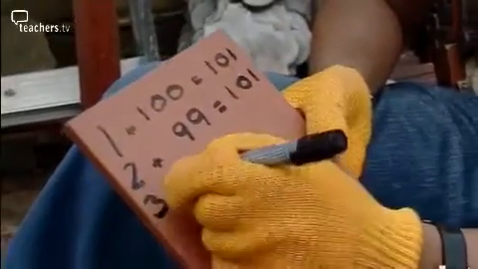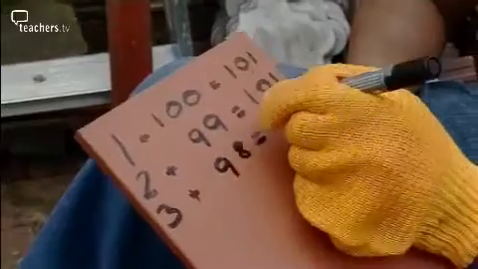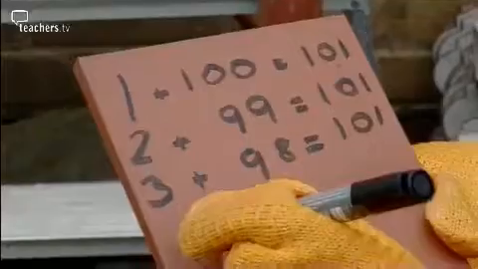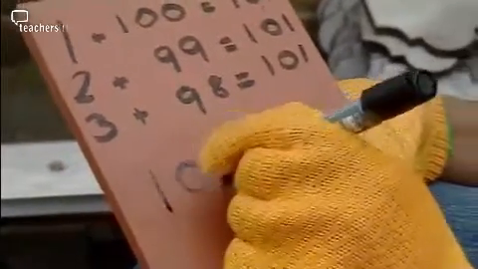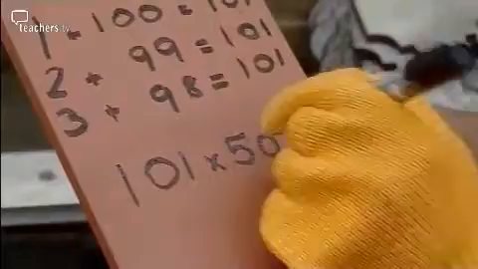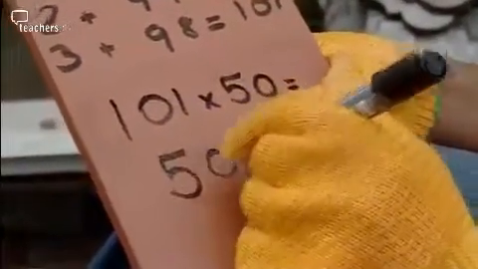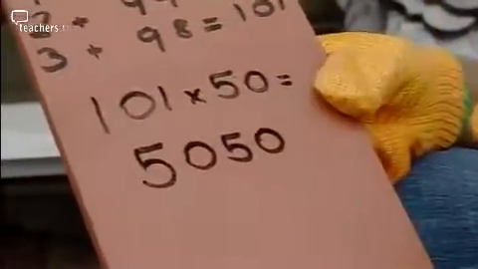The third plus 98, and that equals 101. So, in 100 rows, there are 50 pairs of numbers that total 101. So the total of all the numbers must be 101 multiplied by 50 pairs of numbers, which equals 5,050 bricks.